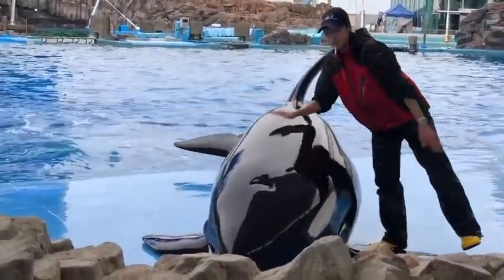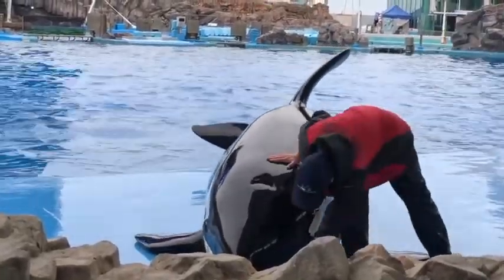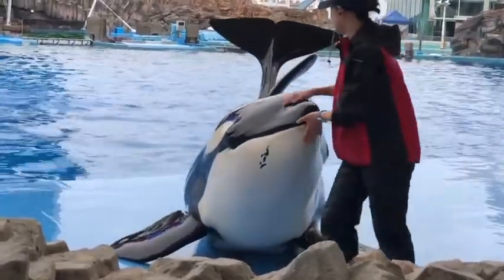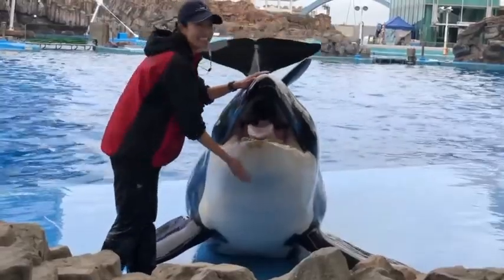We can also separate them into emitted and elicited behaviors. Emitted behaviors are those that the animal shows by itself. Elicited behaviors are solicited by the trainer.